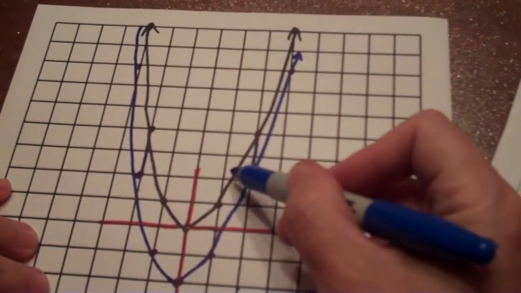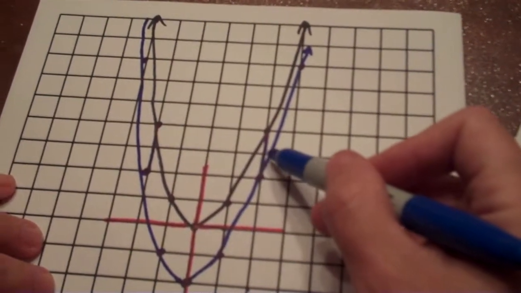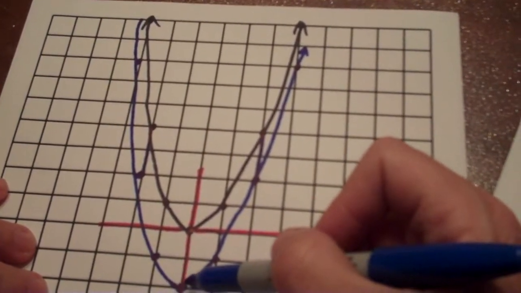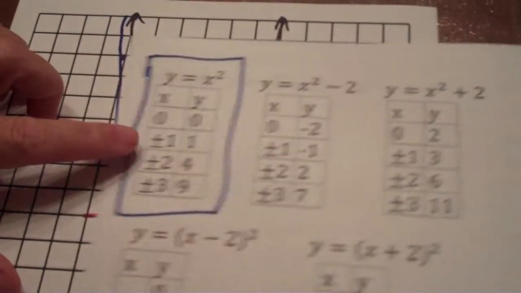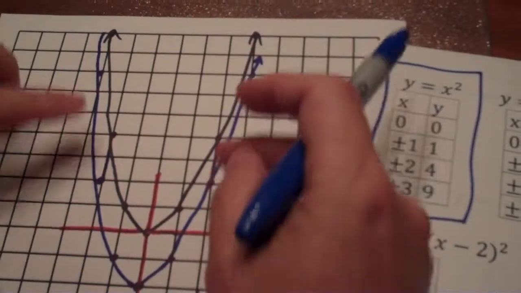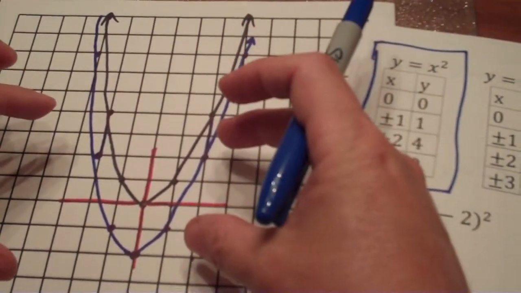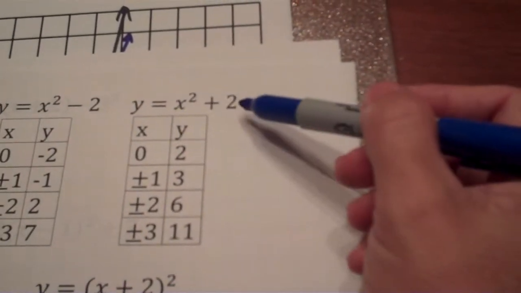So here's my parent graph, my father graph if you want to think of it that way. And here's the child graph, if you will. What happens when I take the original graph and, as you'll recall, subtracted 2? The effect was, again, the graph just literally lowered 2. What do you predict would happen with the x squared plus 2?